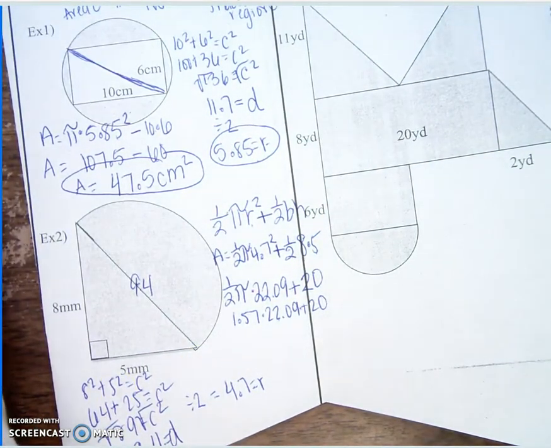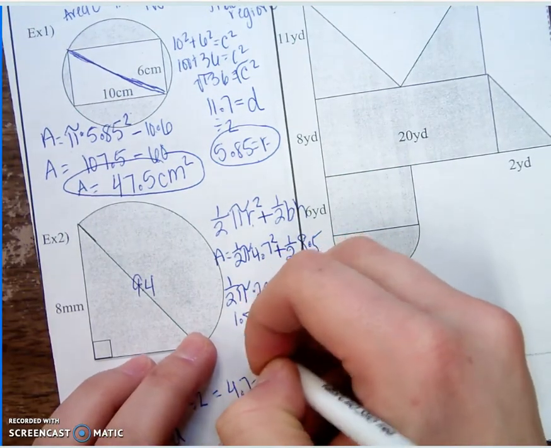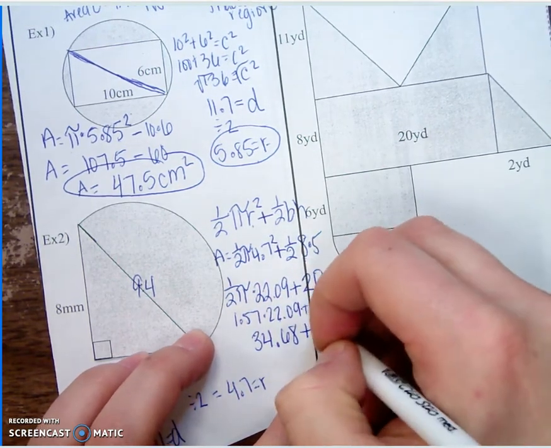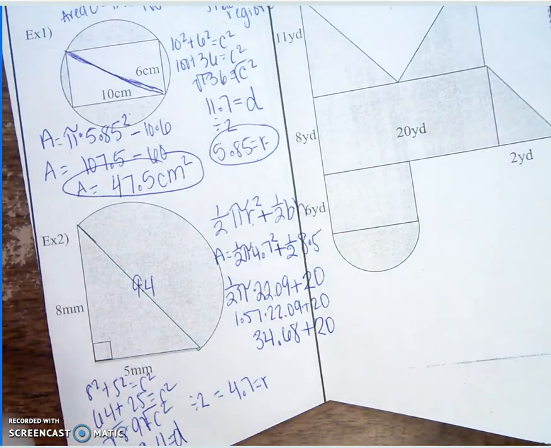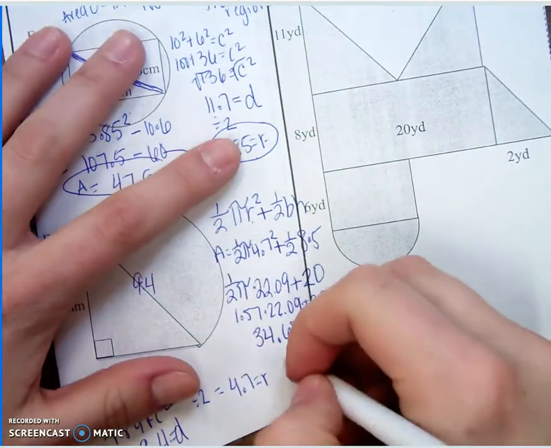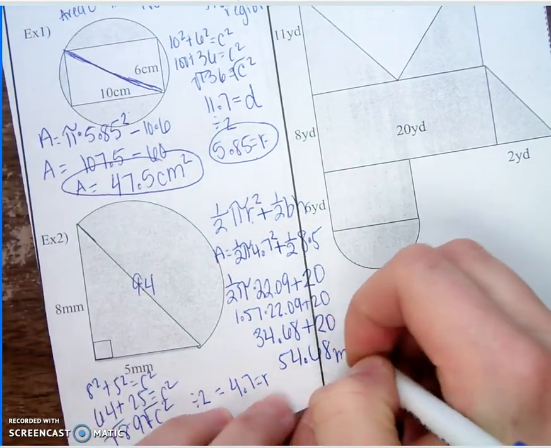Okay. 1.57 times 22.09 to the nearest, let's say 100, is 34.68, and then I also have that plus 20, so add 20 to it, 54.68, and we have millimeters.